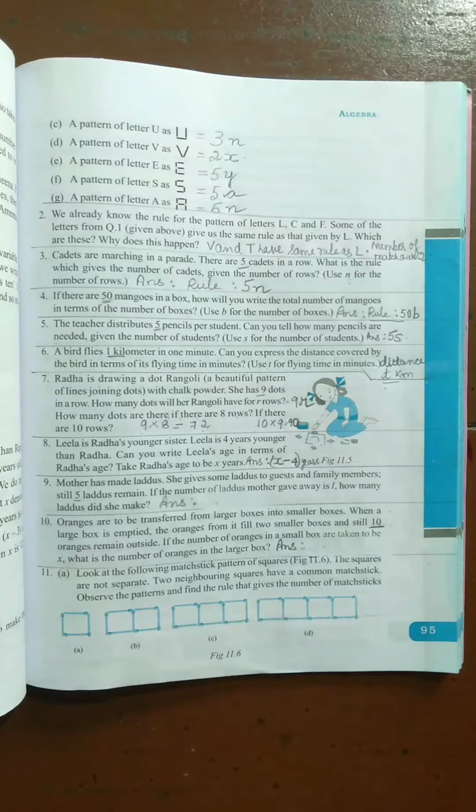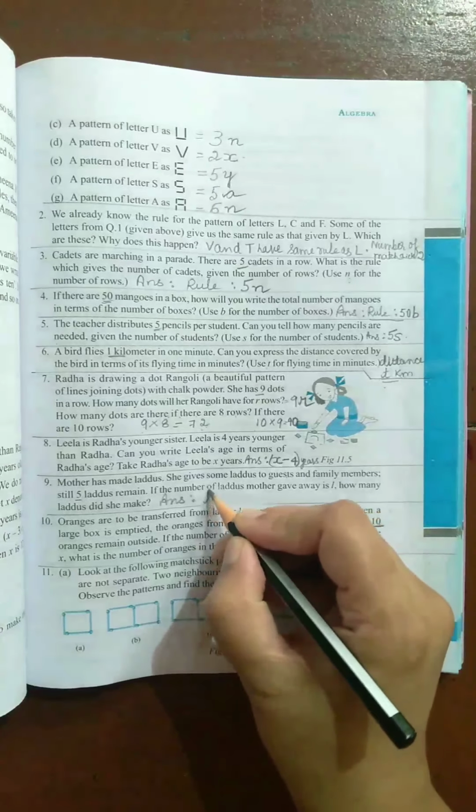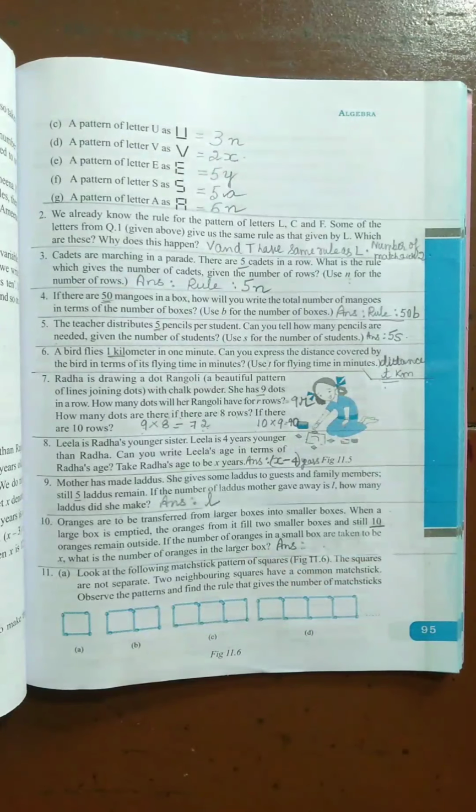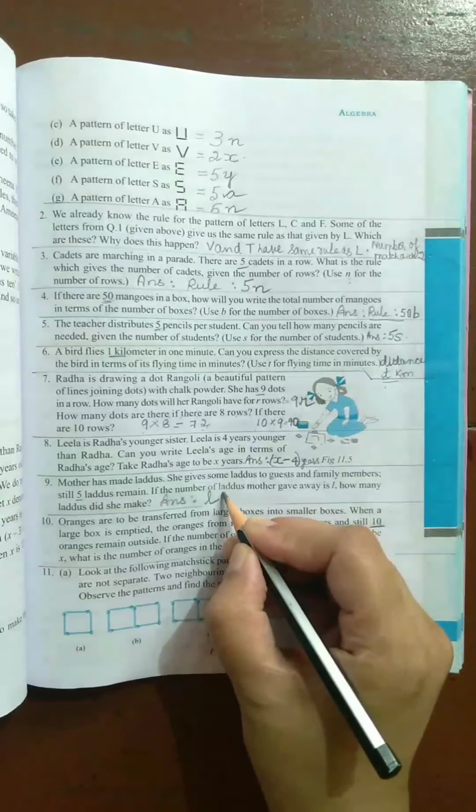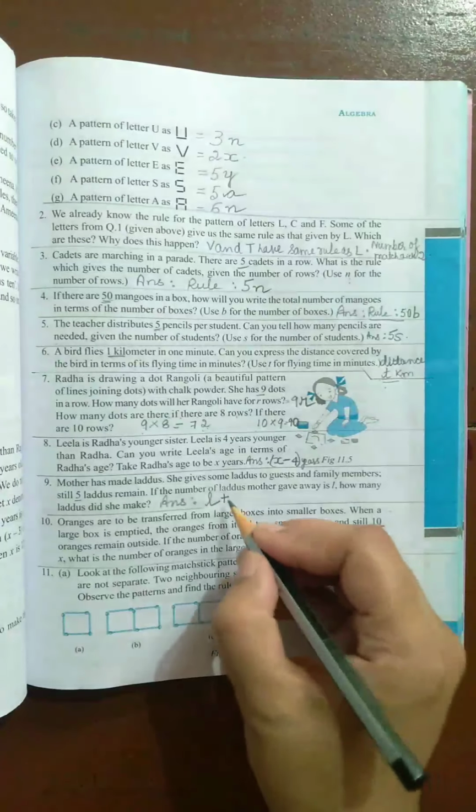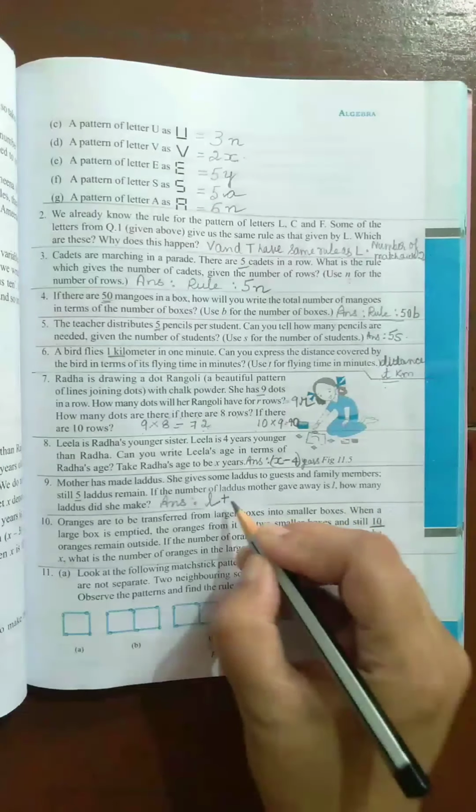So to solve this problem, children, let us consider L, which is given in the question itself. Let L be the number of laddus given to guests and family members. Then, the number of laddus still remaining is 5. That is, after giving away L laddus, still 5 remain, which means plus 5.